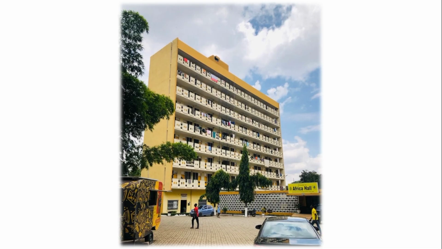Africa Hall has 8 floors, with 12 rooms on each floor, and the floors are named using African country names. Just as the name suggests, Africa is a continent, so there's a need to use African names for the floors. This is the male block. Let's count the floors: 1, 2, 3, 4, 5, 6, 7, 8.